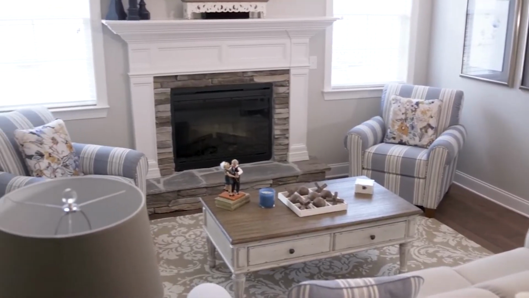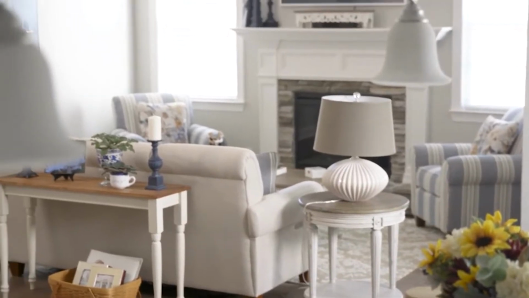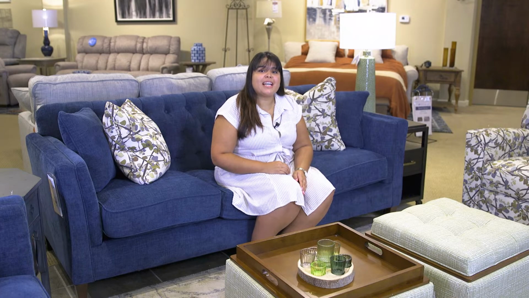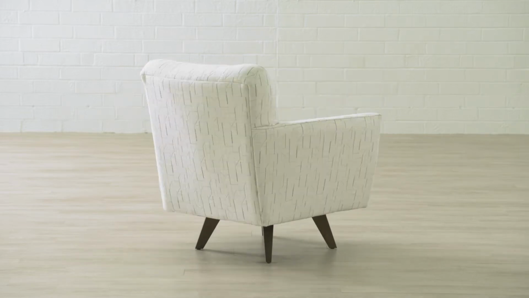Tip number 2 is to establish focal points. This can mean something as simple as a TV. Sometimes a lot of families like to watch TV and also cook at the same time, so having that be something that cohesively flows from one area to the other is super important. A great piece to incorporate as a transitional piece between 2 spaces is a swivel chair. That swivel chair allows people to have conversations within their living room, but also have a really great conversation in their kitchen as well.